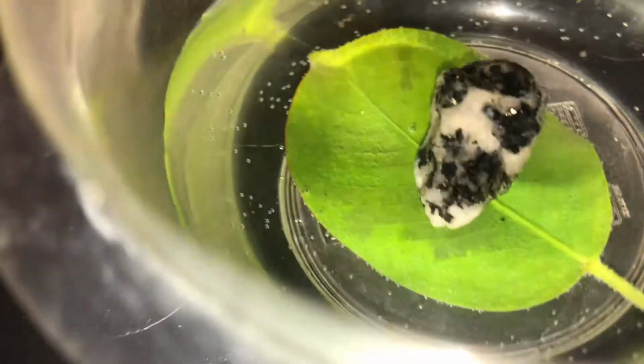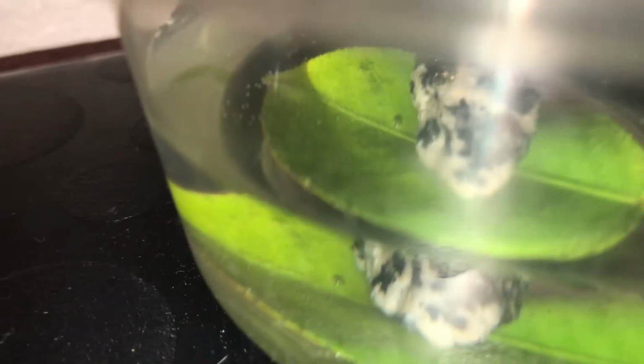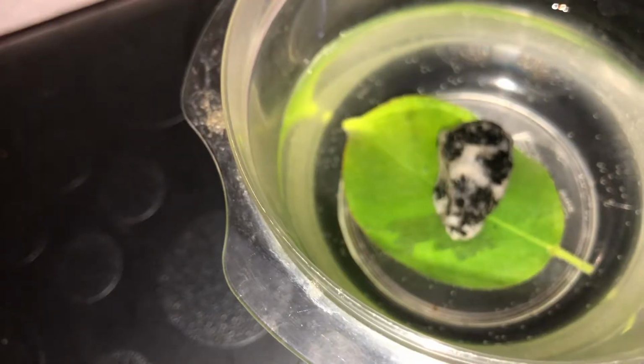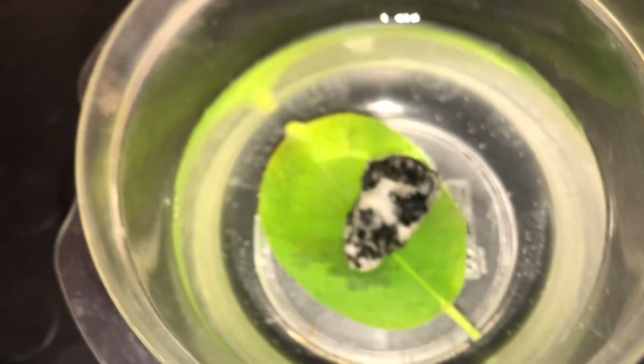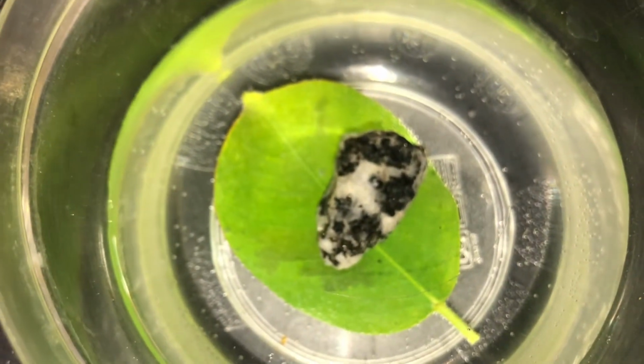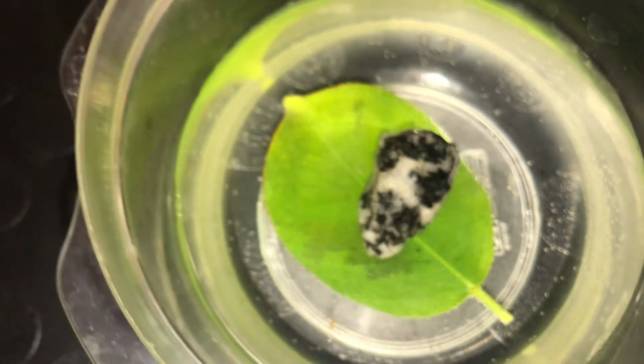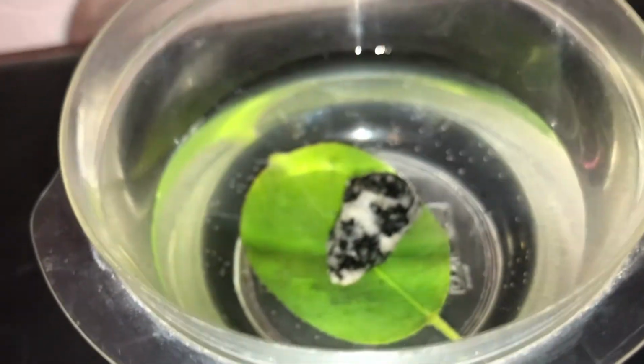I want to show you the side view of it. So you can see a couple of them are on top of the leaf. Plants take in carbon dioxide and release oxygen. So all those bubbles are oxygen that you breathe in. So plants give you oxygen and you give them carbon dioxide.